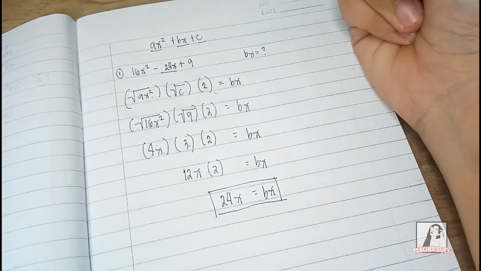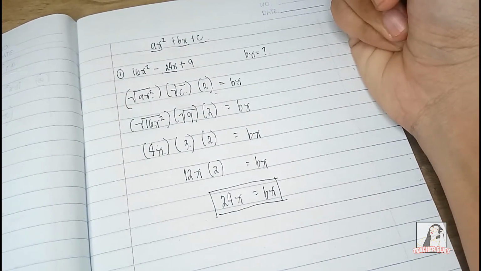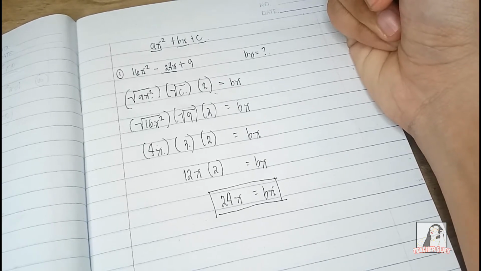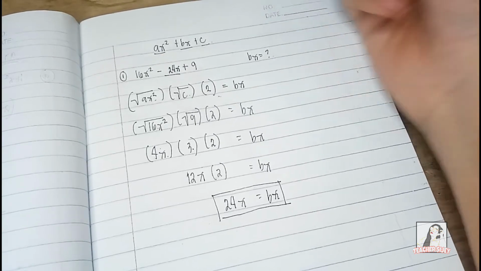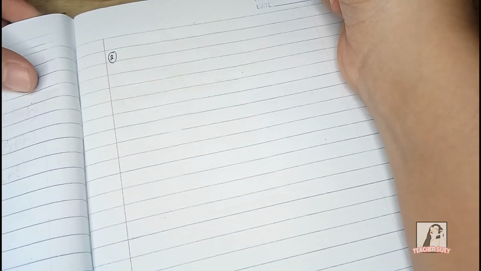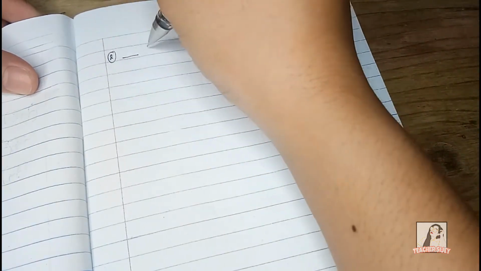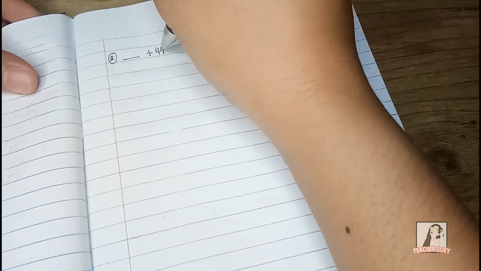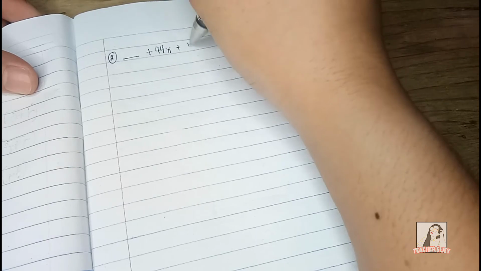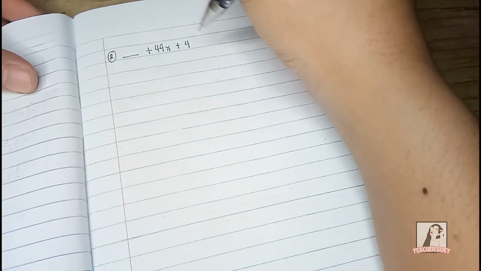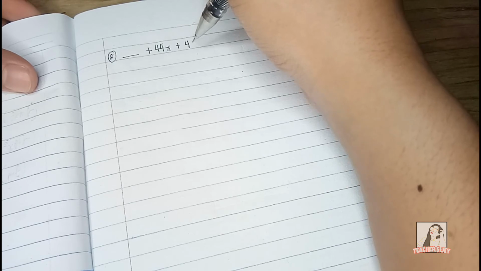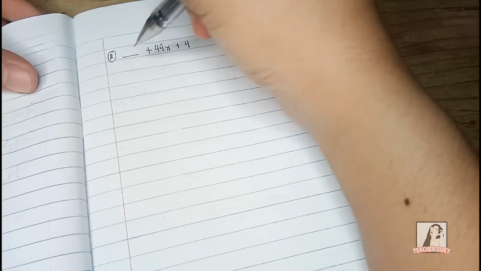That's how we solve for the middle term of an expression to make it a perfect square trinomial. Let's have another example. So our next example is blank plus 44x plus 4. In this example, the missing term is the first term.